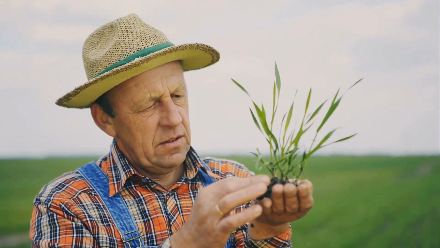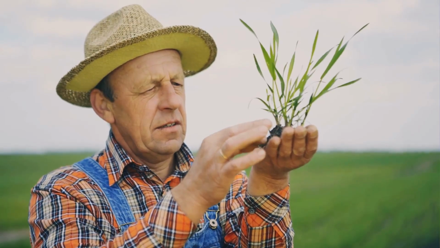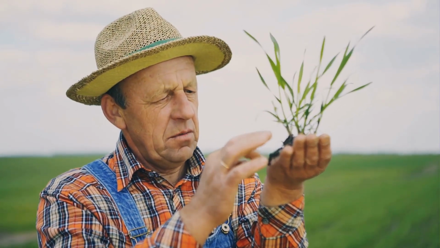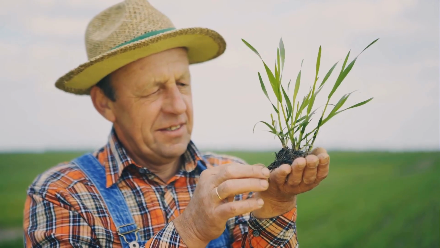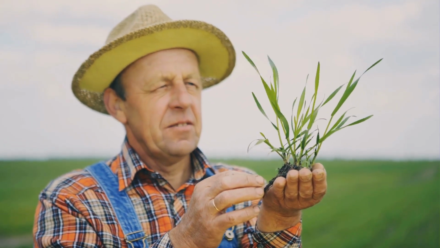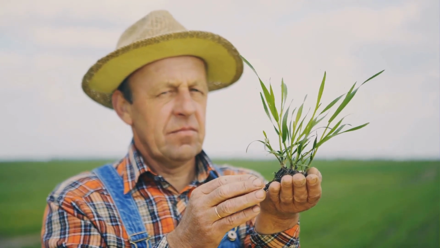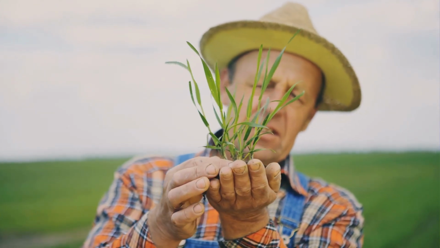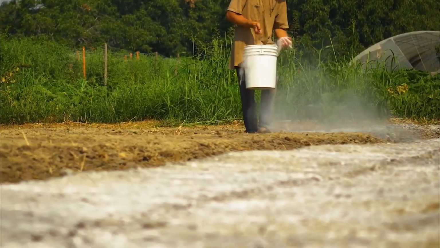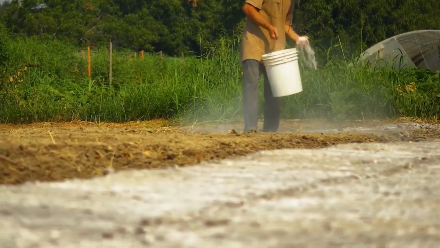This might indicate a problem with nutrient uptake. By examining the roots and soil conditions, farmers can determine if there are any physical barriers or imbalances affecting nutrient absorption. Addressing these issues can significantly improve the plant's ability to take up and utilize nutrients effectively. Adjusting the soil pH or providing specific nutrients could be the solution.